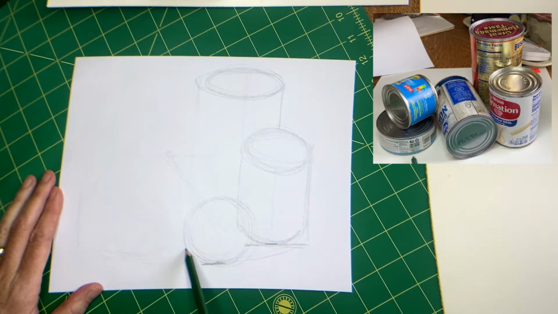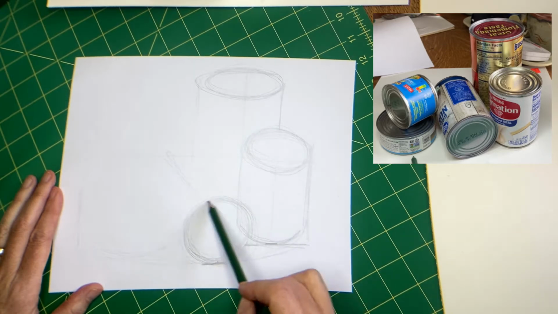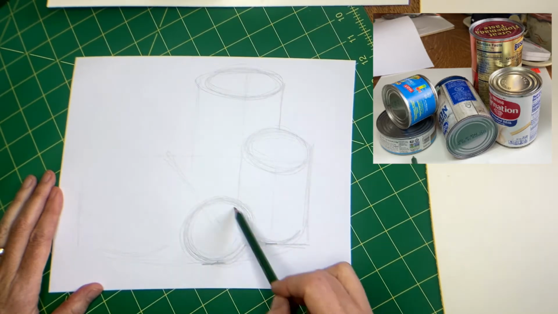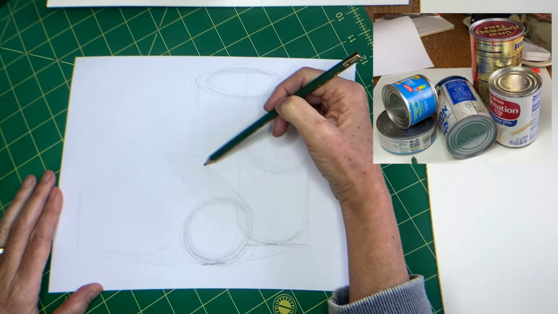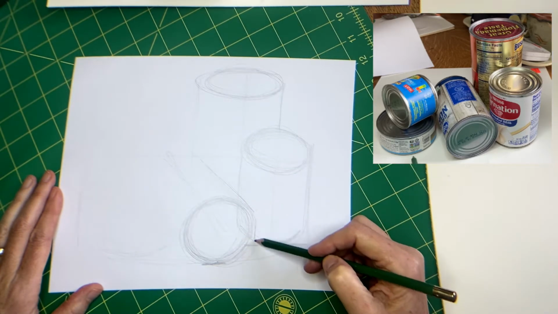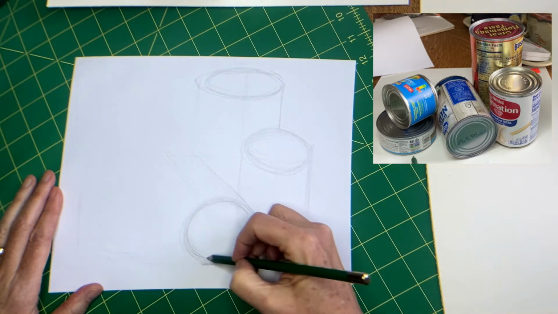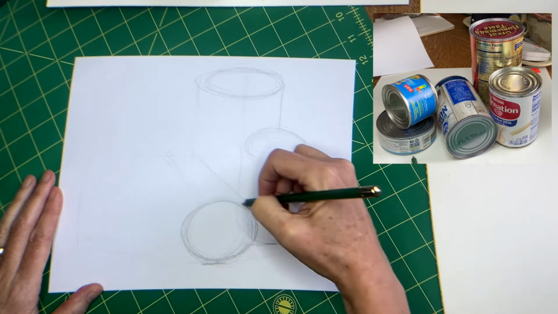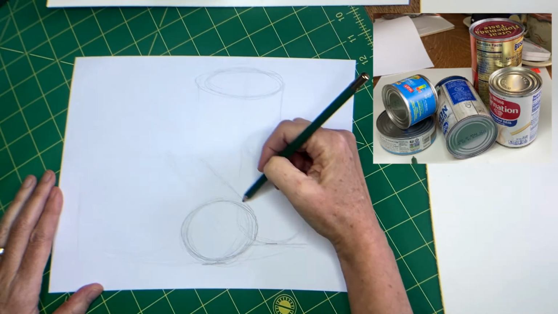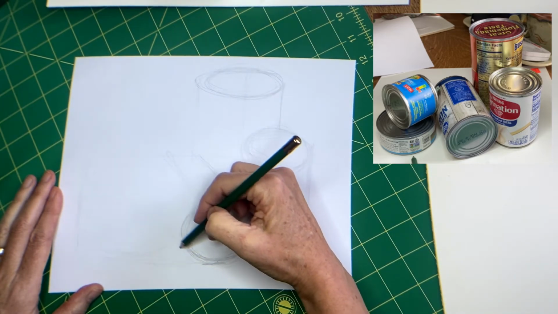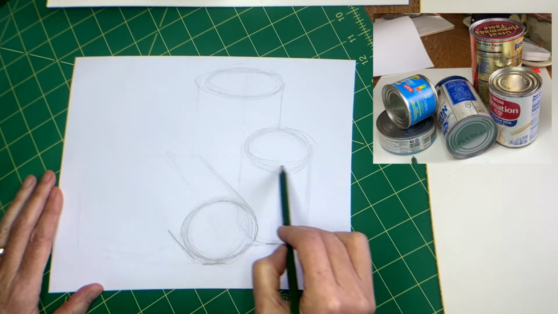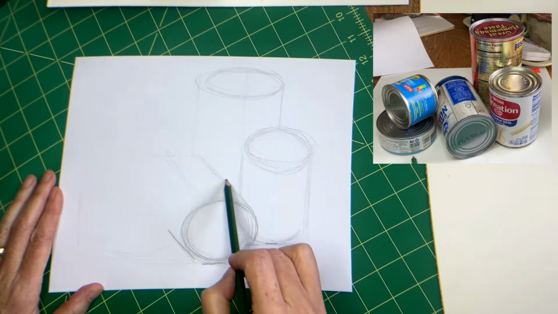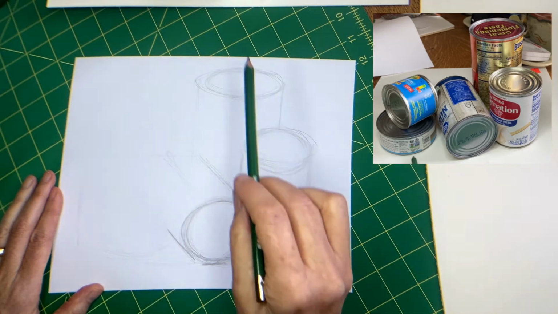Now it overlaps this can, so I'm going to draw that as a little bit of an ellipse. I'm doing lots of light marks, trying to find the curve that looks right. And then the overlap, how far does it overlap? This can comes in about here, so I've got to get that more of an ellipse. I'm looking down on it, but it's at a diagonal. And then looking at the shadowy space in between here, looking at that negative space, does it look like the triangle I see in life?